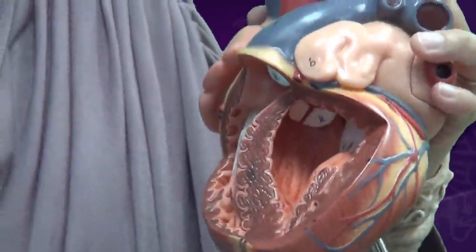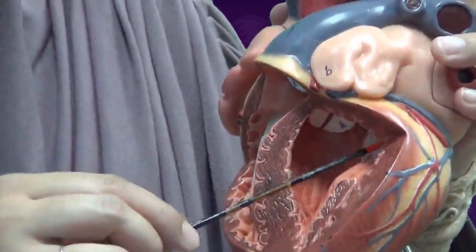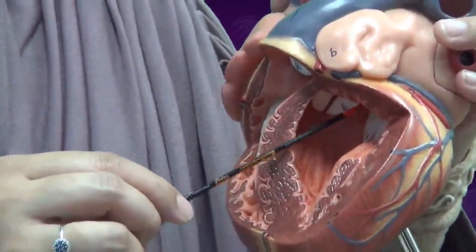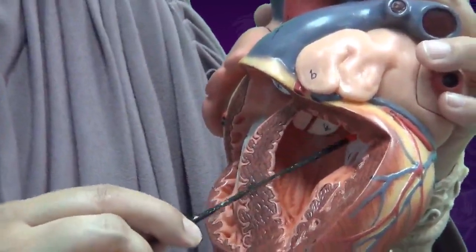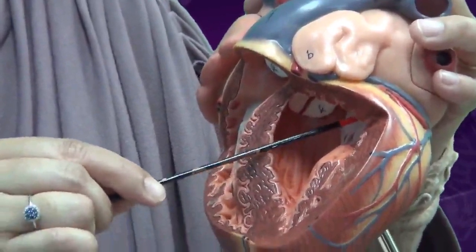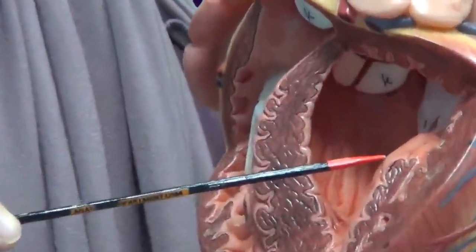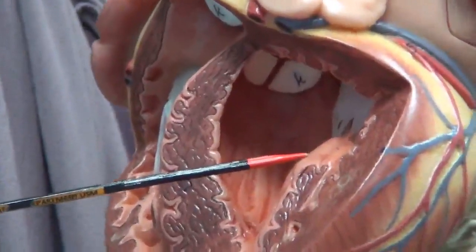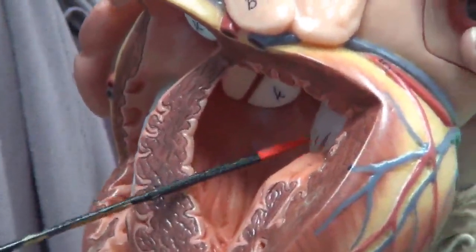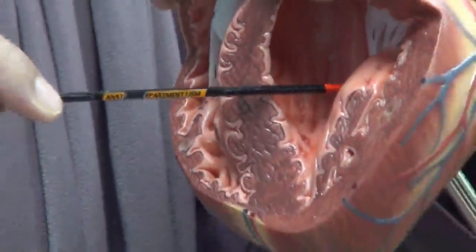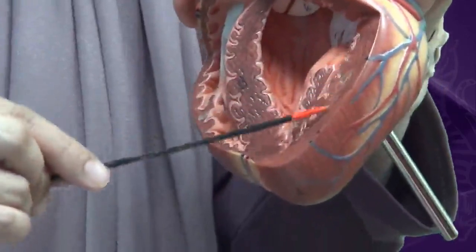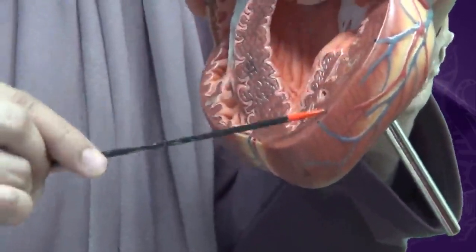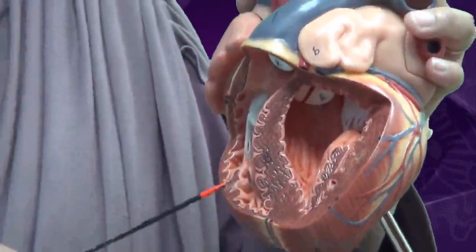All right, and it also has an atrioventricular valve, which is the mitral valve. The mitral valve is also known as the bicuspid valve because it only has 2 cusps. This is the anterior cusp. The anterior cusp is connected to the anterior papillary muscle via chorda tendineae, and the posterior cusp is connected to the posterior papillary muscle also via chorda tendineae. And you can also see that the wall is thicker compared to the right ventricle.